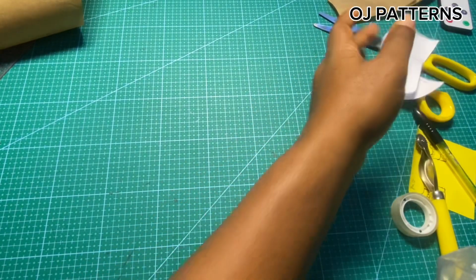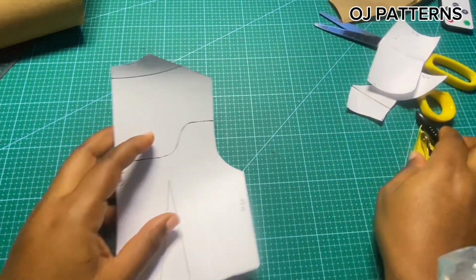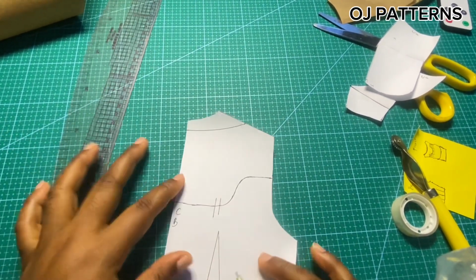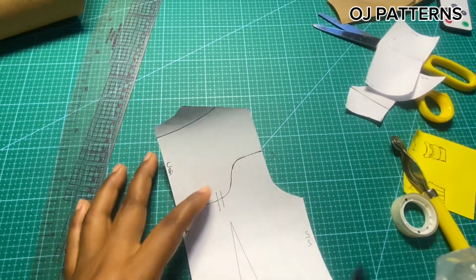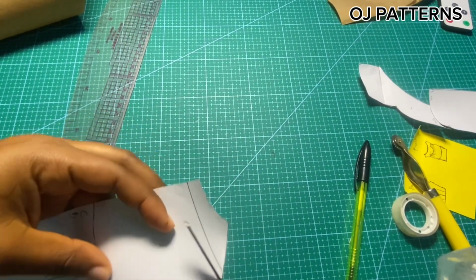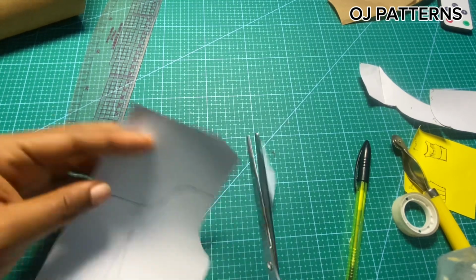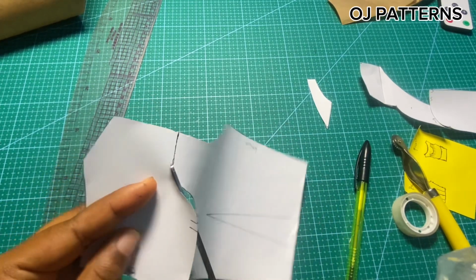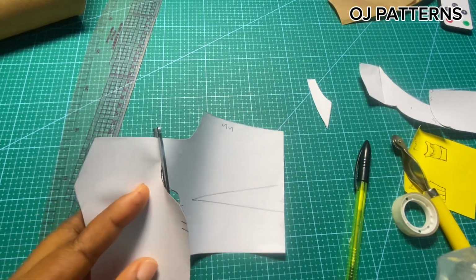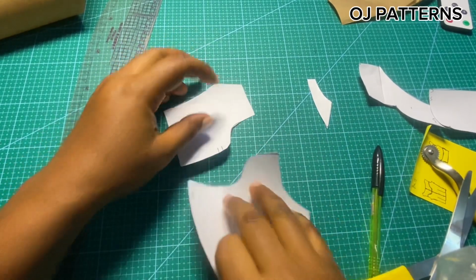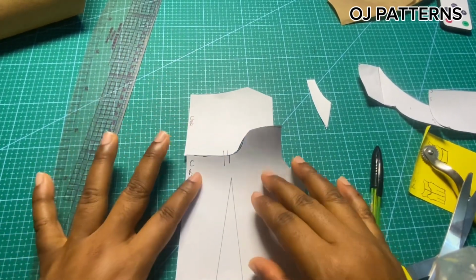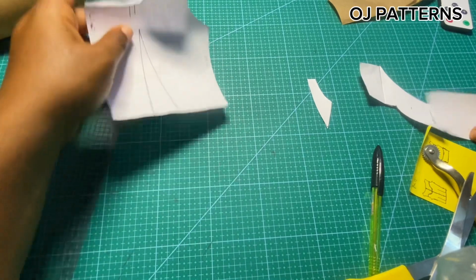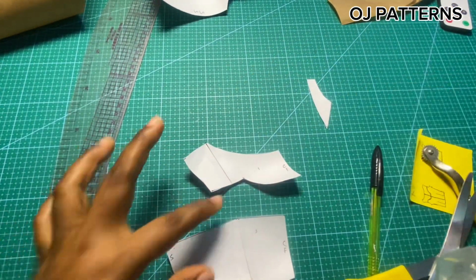Now for the back, let's quickly create a balance mark. Okay, so this is the center back. Now we'll cut off the neckline and then cut on our style line. So next, this is what we have. We're going to place on another paper and then add the necessary seam allowance for the back and the front. For the front, we'll place it, add seam allowance and cut out.